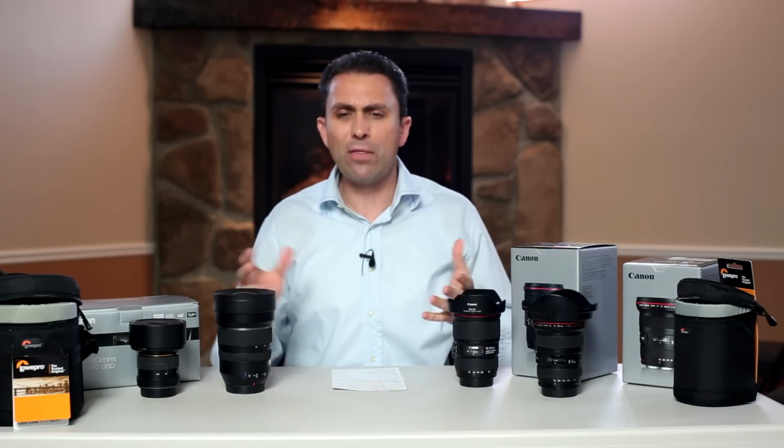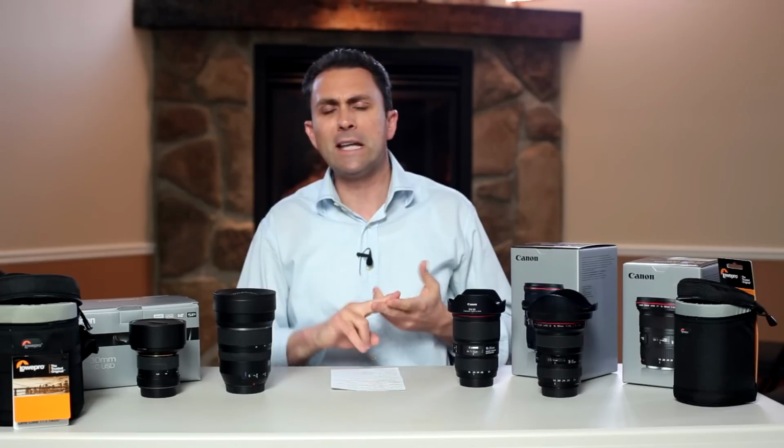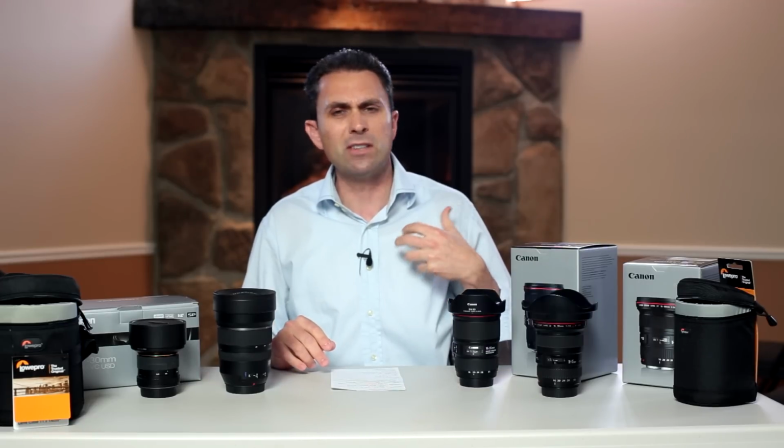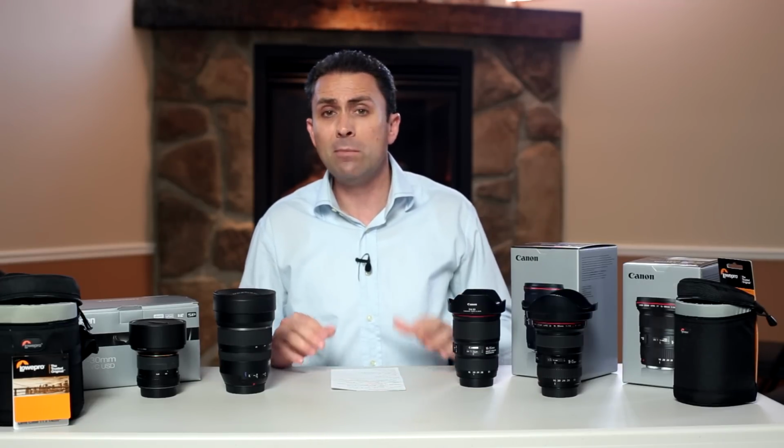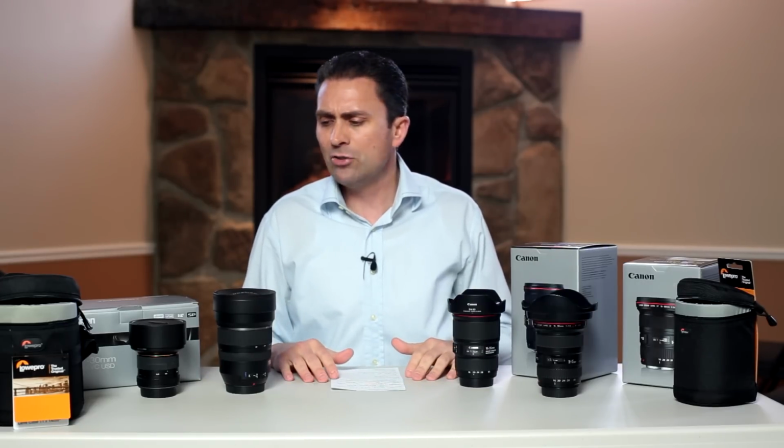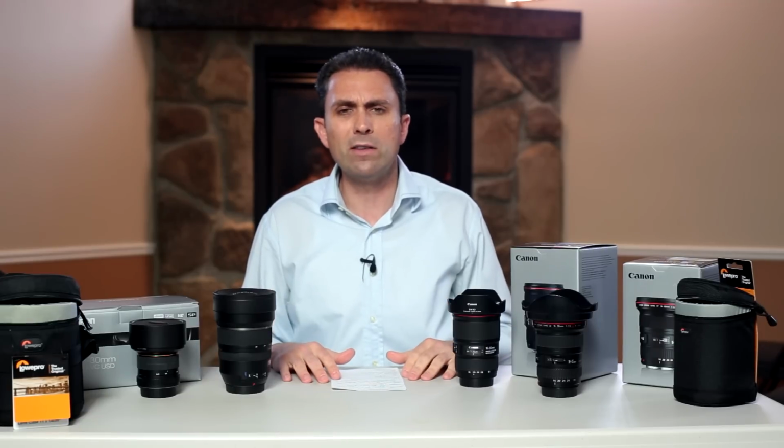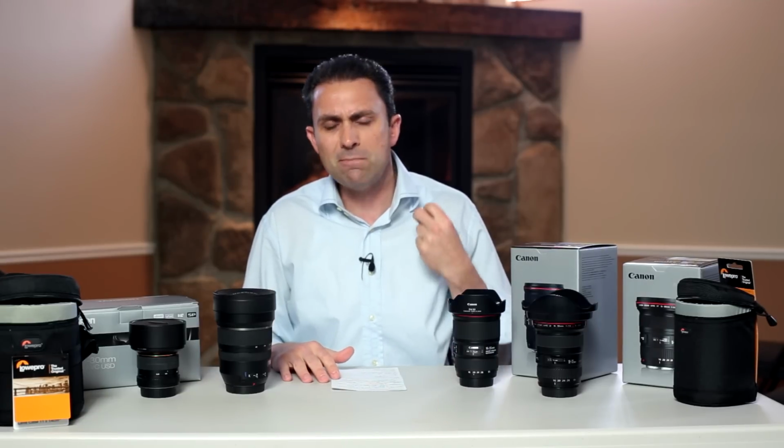And so there are a number of things that we're going to be looking at. We'll compare them in landscape settings, as I've noted, some close focus settings, some event type settings, and just generally get a sense of which one of these lenses is producing the best bang for your buck.